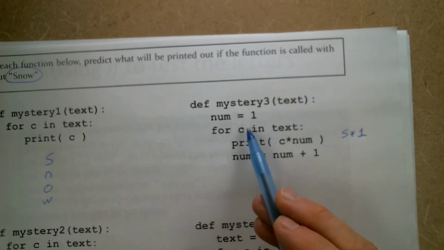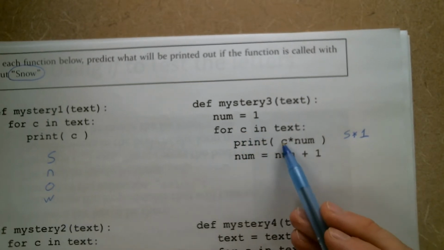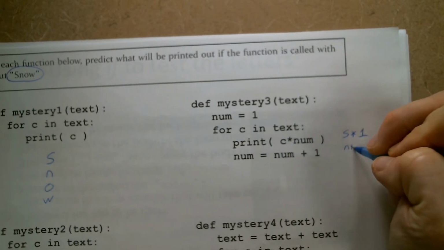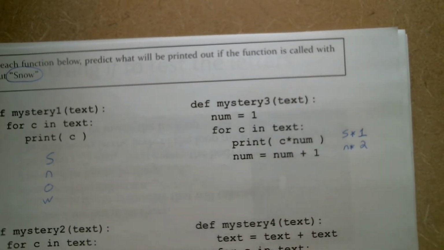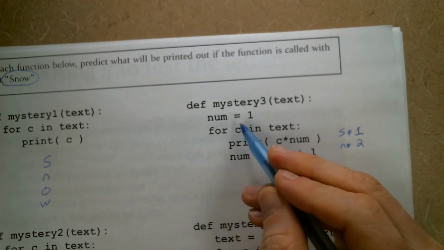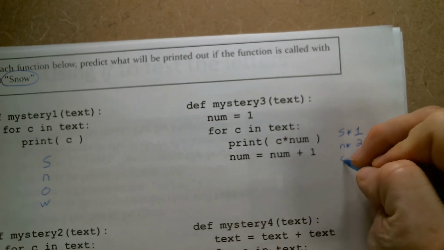We go back to the top of the loop. Now we're on the letter N, and it's going to be N times 2 because num got 1 bigger. Then it's going to get 1 bigger again, so now it's up to 3. We go back to the loop, and it's going to do O times 3.